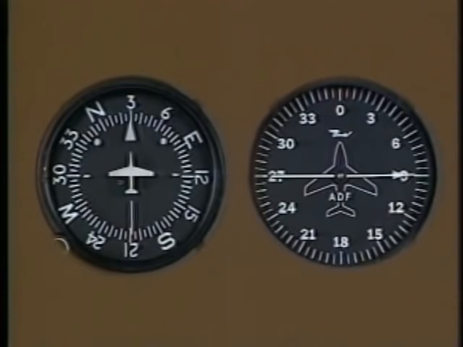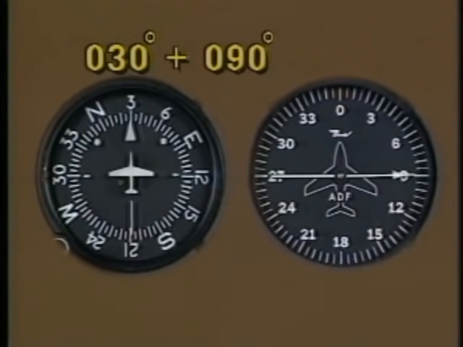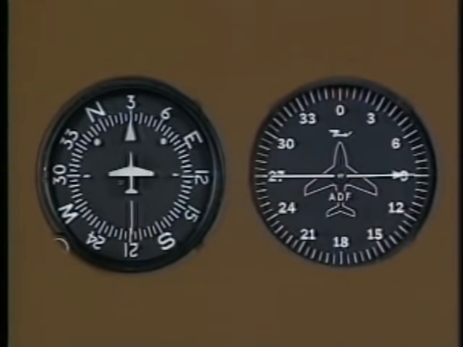Let's take a moment to review how bearing information is given. On a fixed card ADF, you determine your magnetic bearing to a station by adding your magnetic heading to the relative bearing. In this case, the magnetic heading is 030 and the relative bearing is 090. This produces a magnetic bearing to the station of 120 degrees. Your text covers the fixed card ADF in detail.